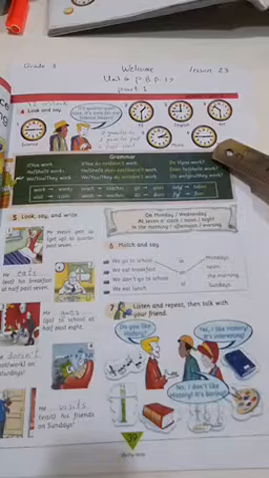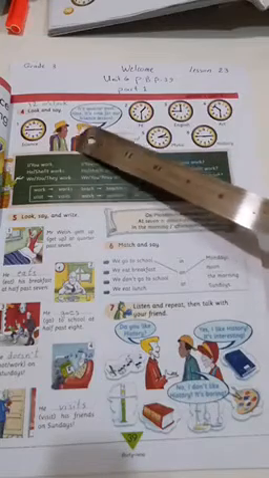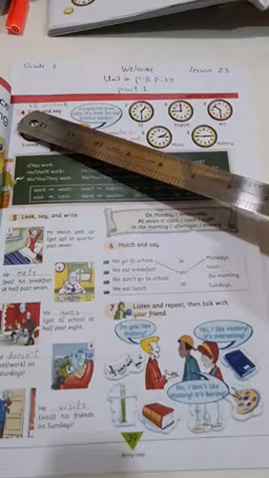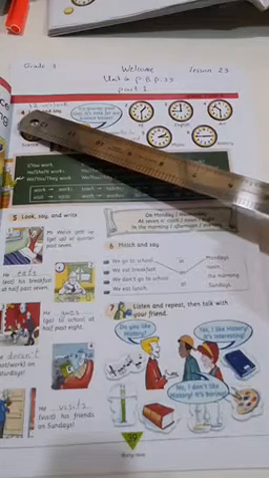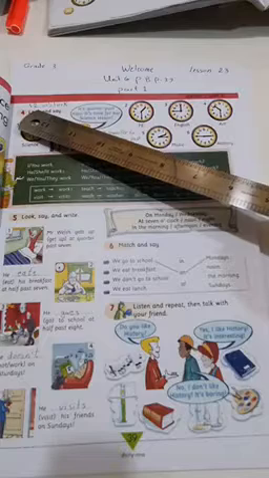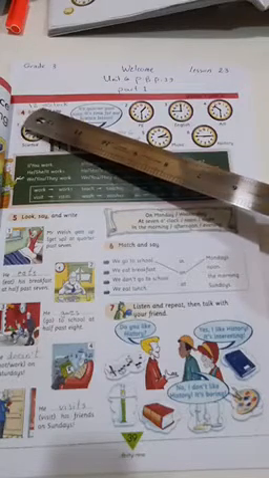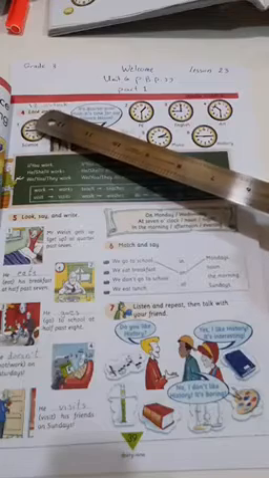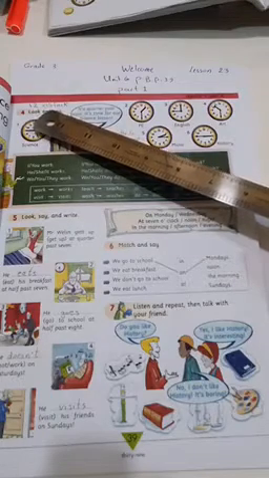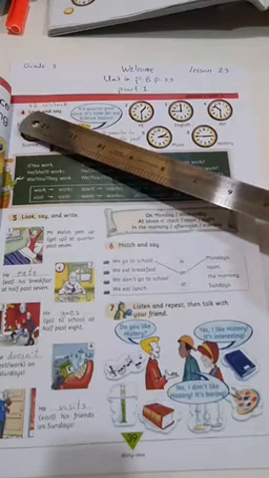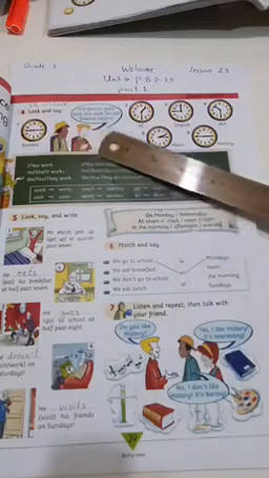قبل ما نبدي بهذا التمرين راح نعطيكم ملاحظات. إذا كان the long hand العقرب الطويل على 12 والعقرب الصغير على الساعات، فراح نقول مثلا it's 1 o'clock, it's 2 o'clock, it's 3 o'clock. إذا كان العقرب الصغير على 3 والعقرب الكبير long hand الطويل على 12 نقول it's 3 o'clock.